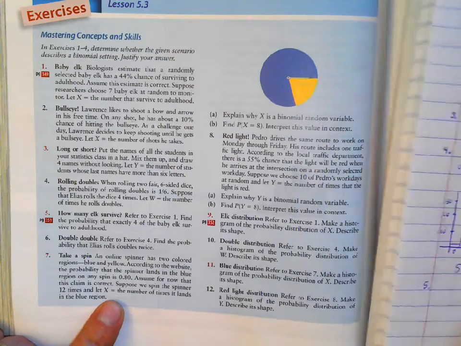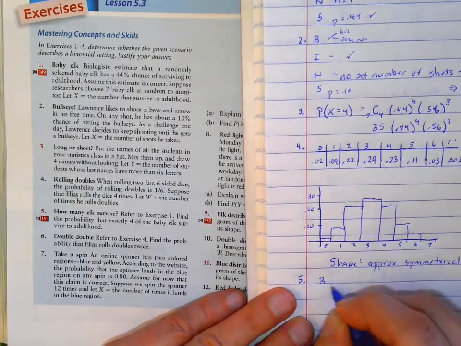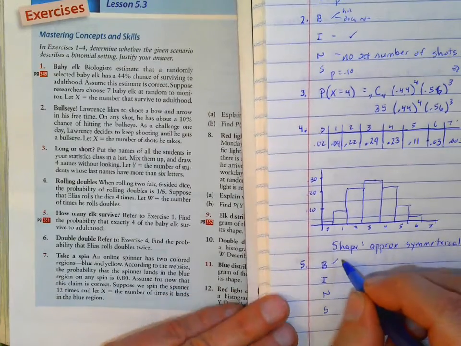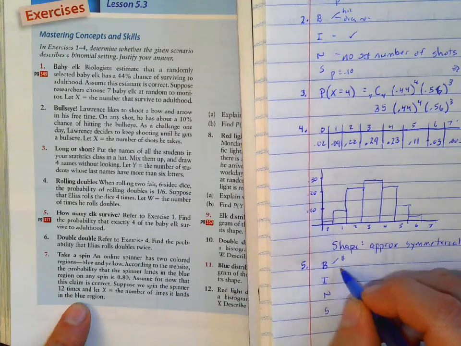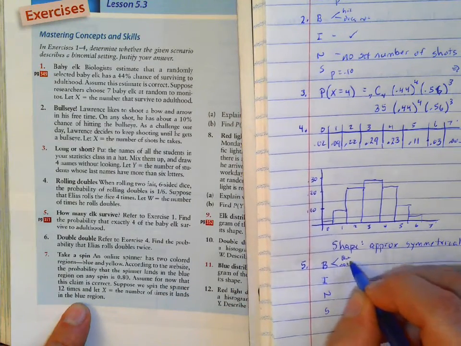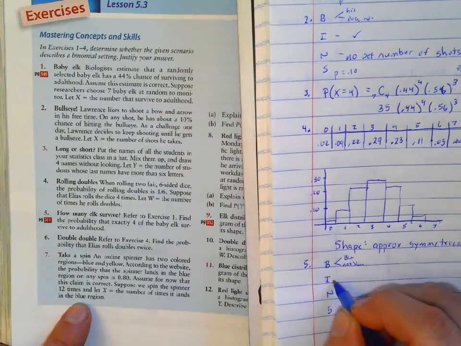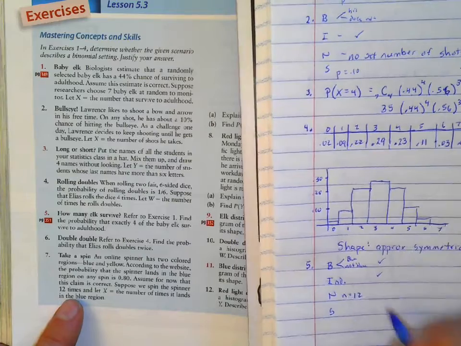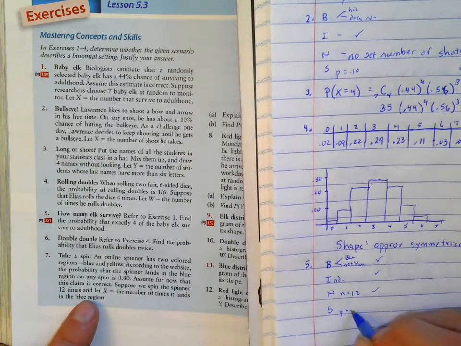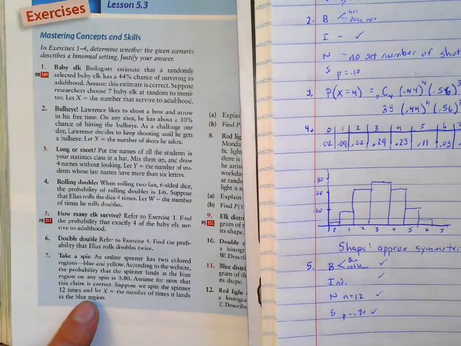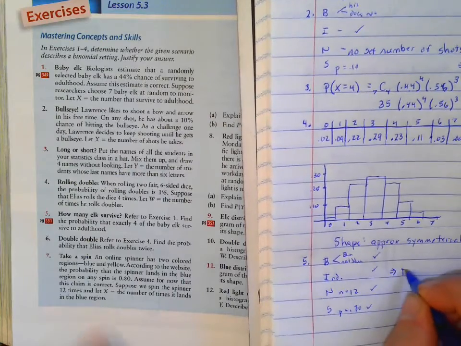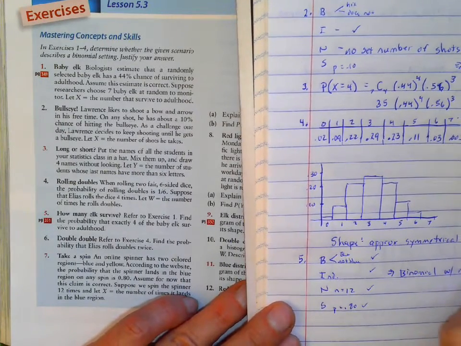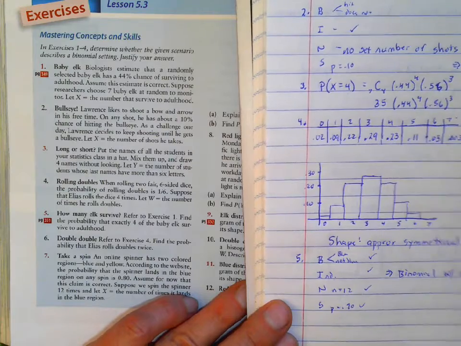Explain why it is a binomial. Okay. So thinking bins, it's either blue or it's not blue. One spin is independent of the other. The set number of trials is 12, and the probability of getting a blue is 80%. So we know it's binomial with n equal to 12 and p equal to 80%.